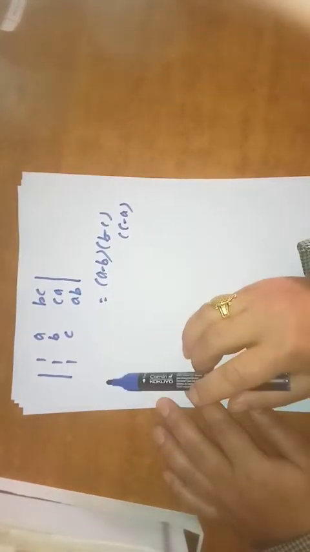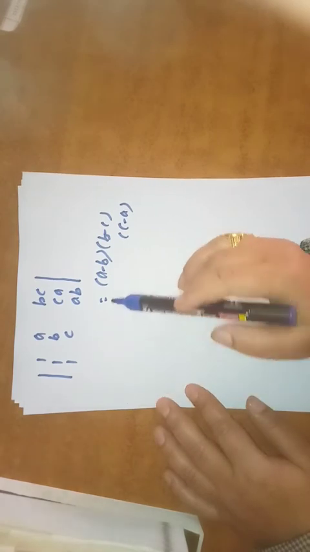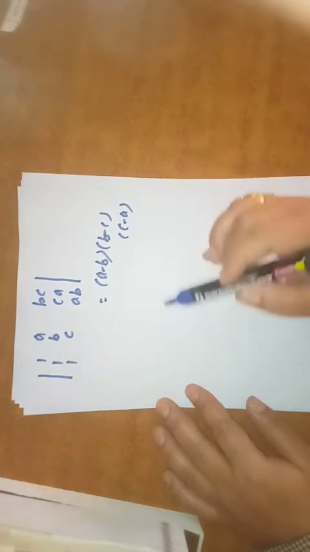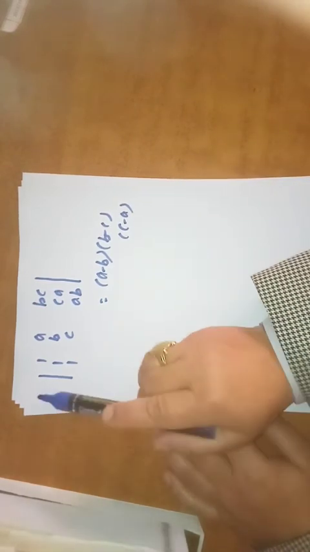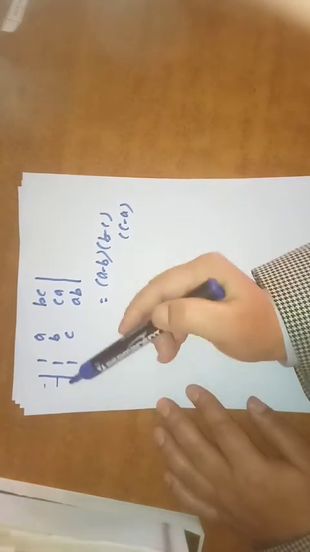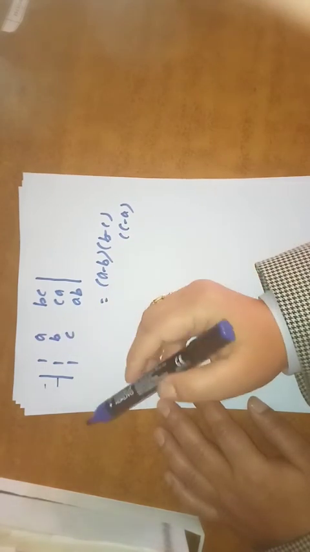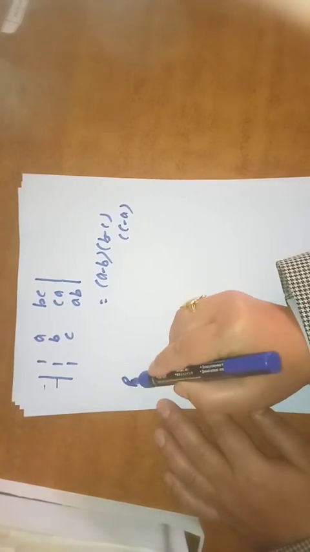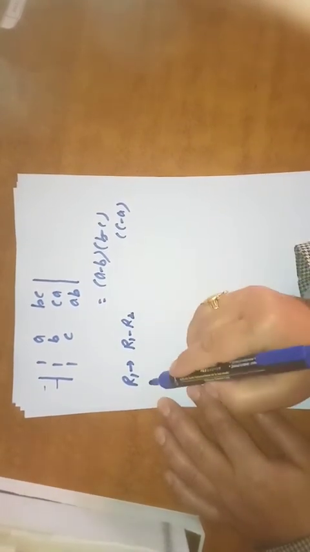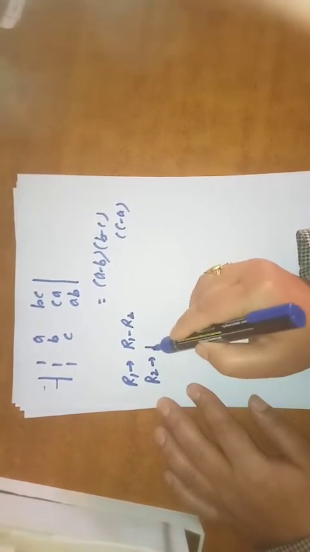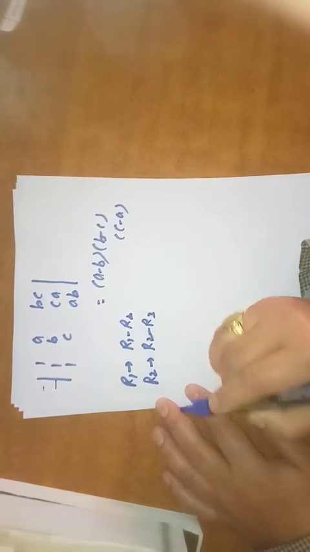There is another determinant again. We have to prove it equals a minus b, b minus c, c minus a. But easily you can see we can bring two 0s here, one in R1, one in R2, or R3, any two 0s can be brought. The first operation is R1 changes to R1 minus R2. At the same time you can apply another operation, R2 changes to R2 minus R3.